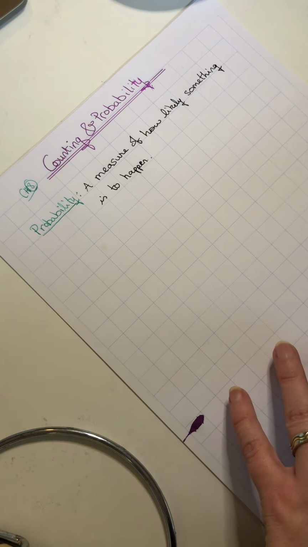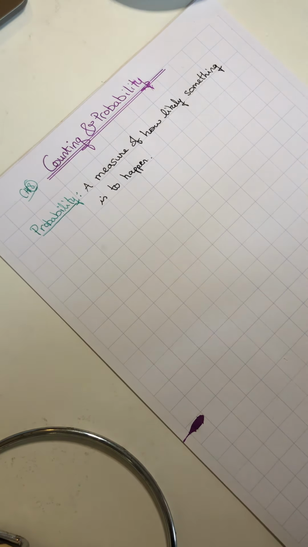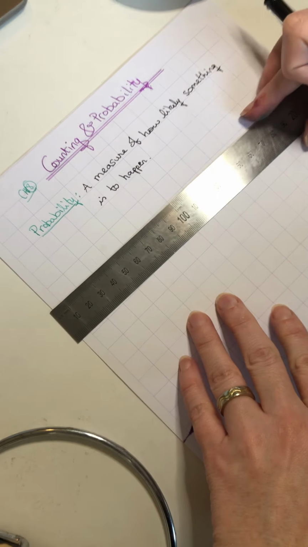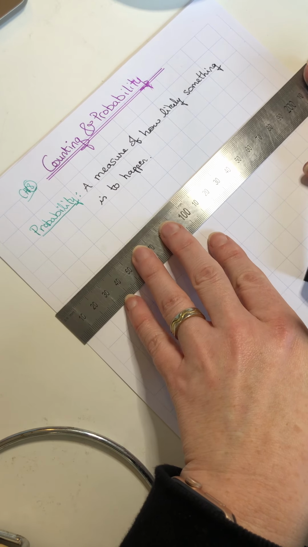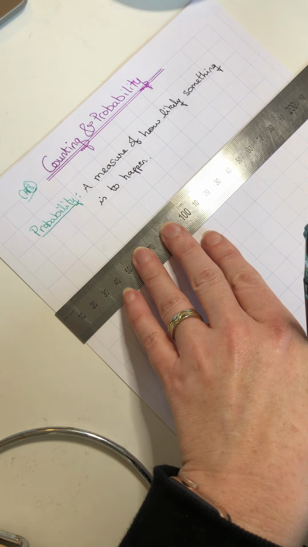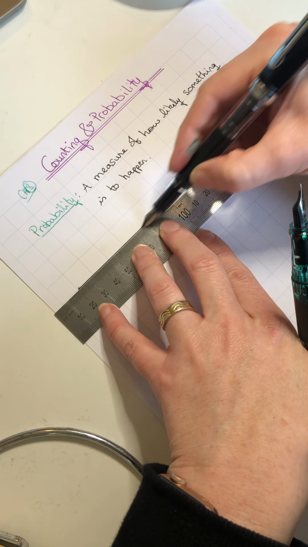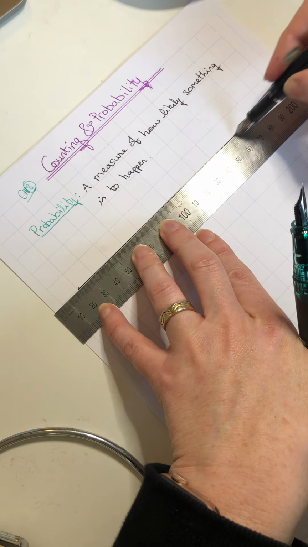We're just going to use words for the time being, and let's draw what we call a probability scale. So we're going to draw a line in our notes copy, going all the way across the page. And we're going to divide up that line from the bottom to the top.